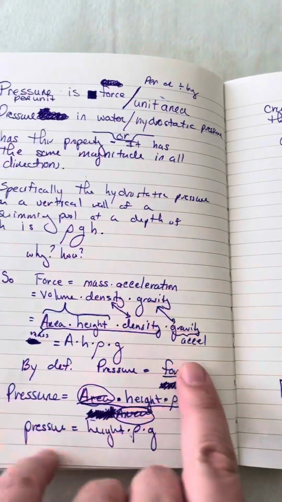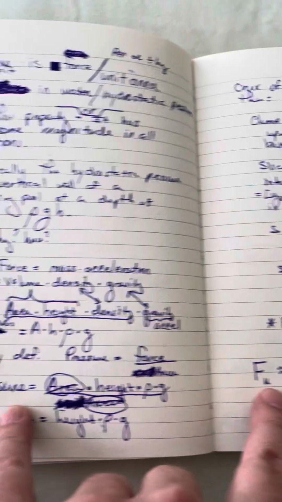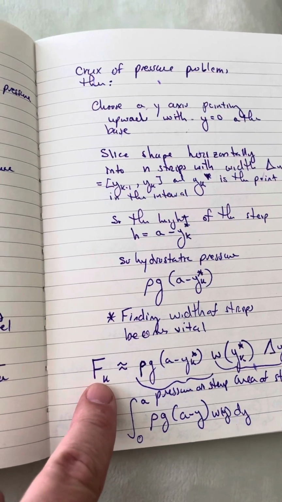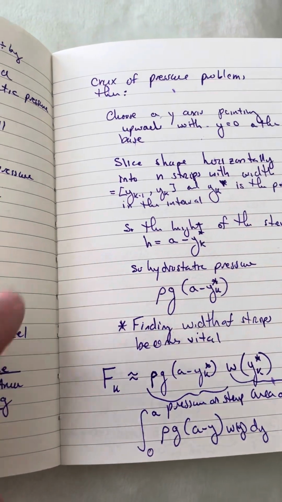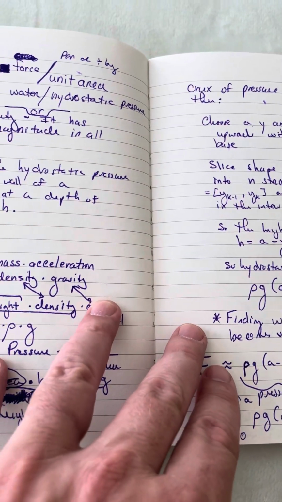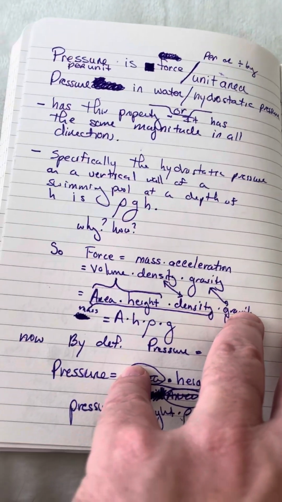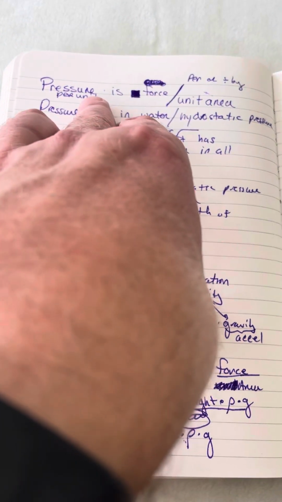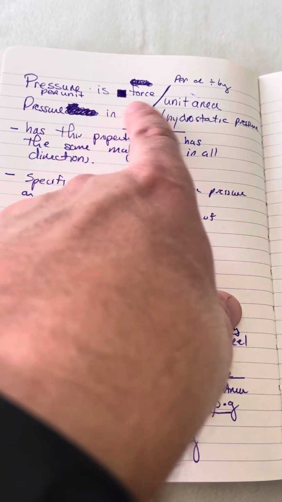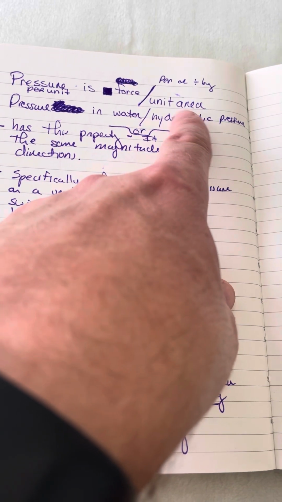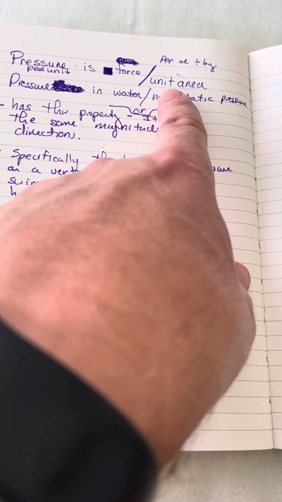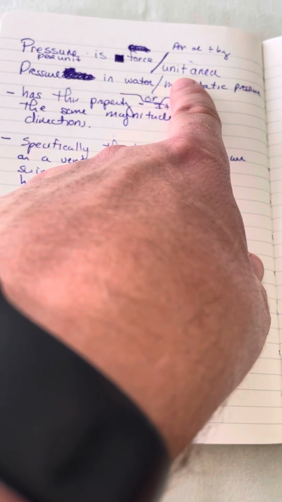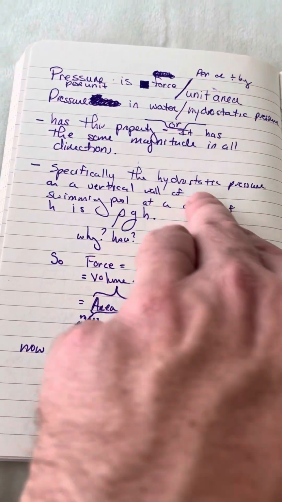All right, so we're trying to generate a summation of how much force is being exerted on a wall that's like in a pool kind of thing. In order to get there, we have to talk about pressure. Pressure per unit is by definition force divided by unit area, and we need to keep that in mind when we're trying to work through all of the development of this.